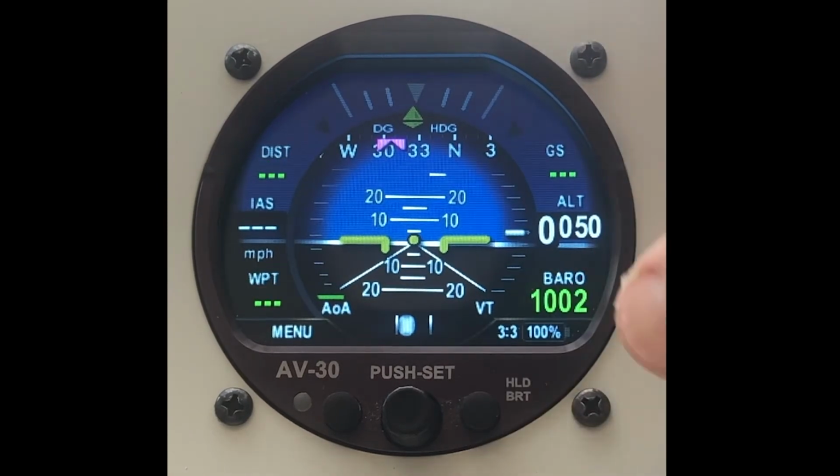Pressing again takes me to another screen. This one I've configured more for navigation. So I want to know the distance to the waypoint. The waypoint is indicated in the bottom left.